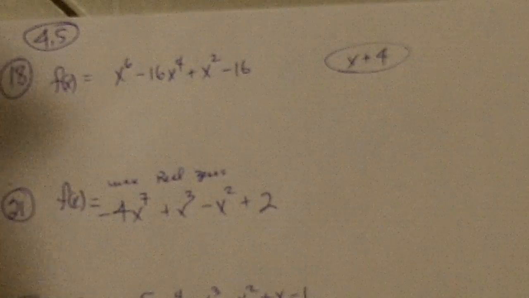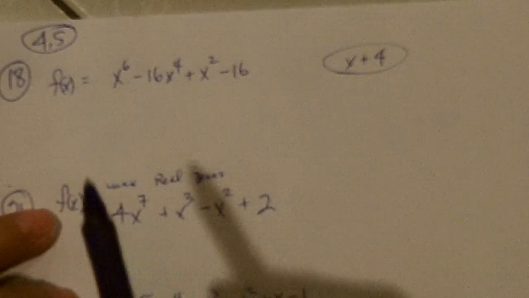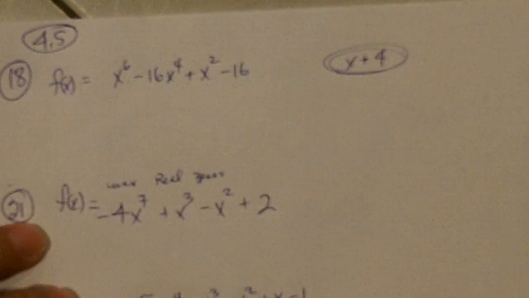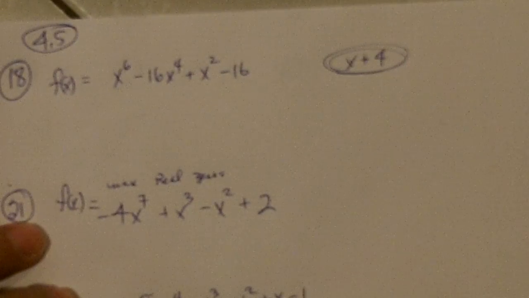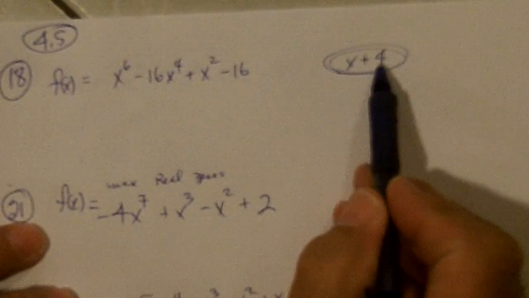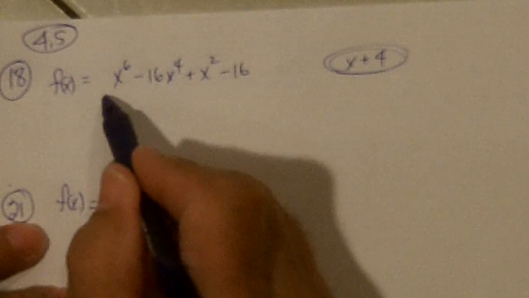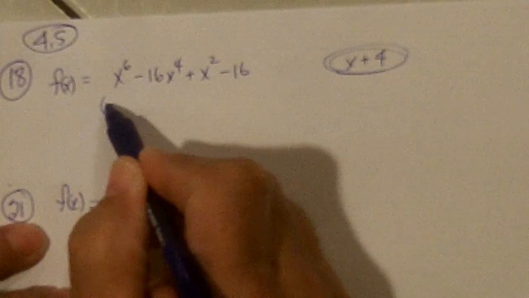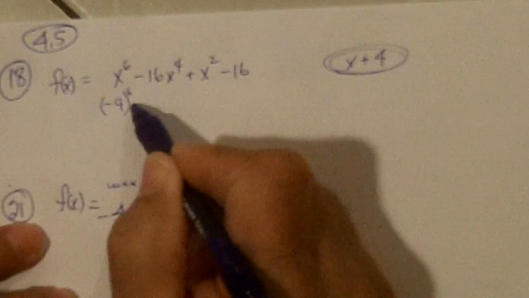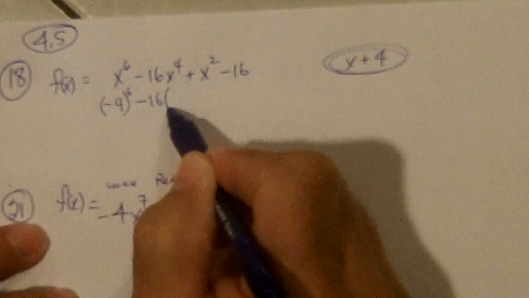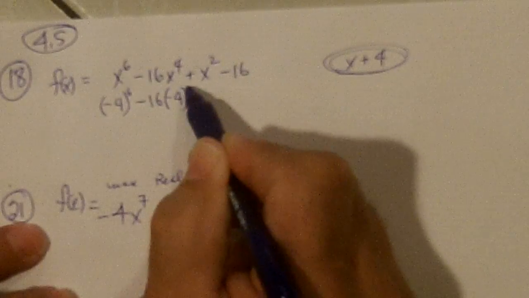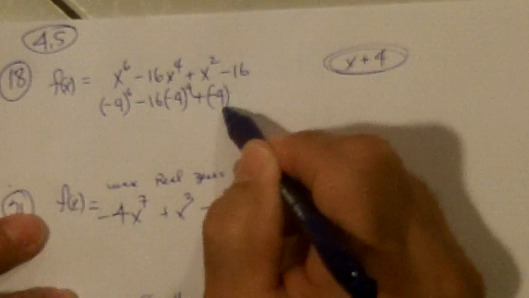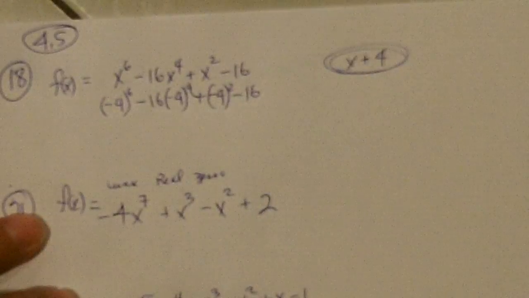Alright, here's a video on how to do 4.5. First of all, 18. It says, is x plus 4 a factor of this? And it says use the rational root theorem or zero theorem, and basically it says if you put in minus 4 and you get 0, that works. You can do minus 4 to the 6th minus 16 times negative 4 to the 4th plus negative 4 squared minus 16, and you should get 0.